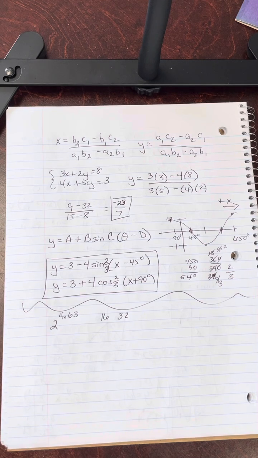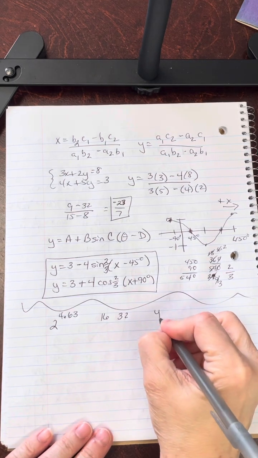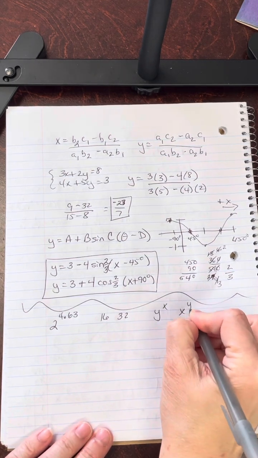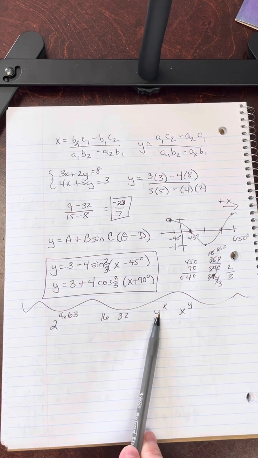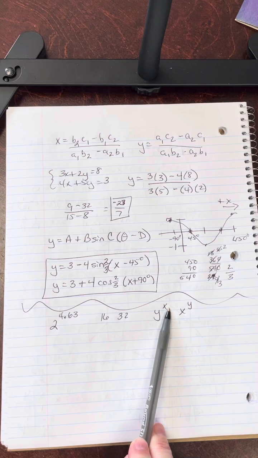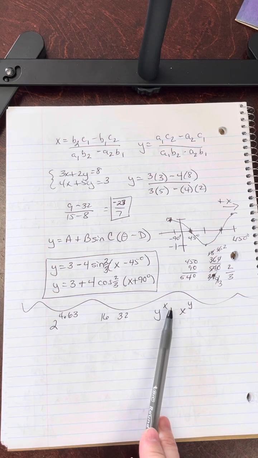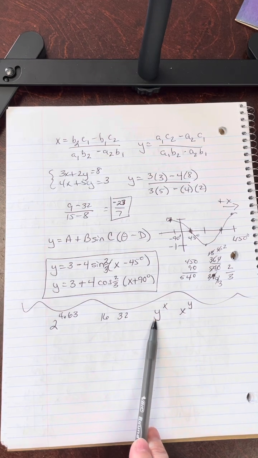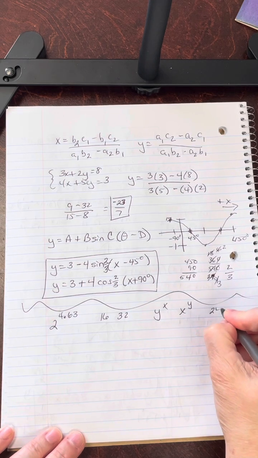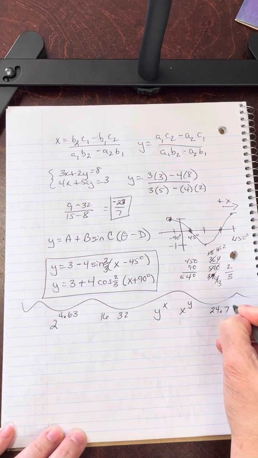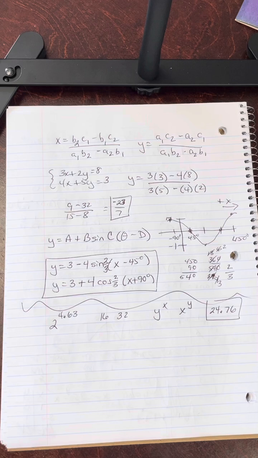So what you want to do is find on your calculator a y to the x or an x to the y, something where you are allowed to put in a base number and an exponent number. And once you find that, depends on whether it wants the exponent first, then the base, or the base, then the exponent. Every calculator is different. Once you figure out how that works, the answer your calculator should be giving you is 24.76, or pretty close to that.